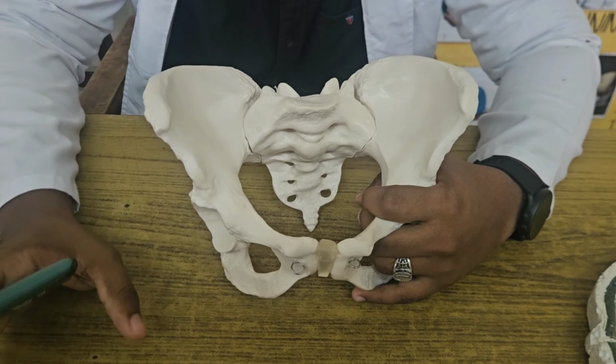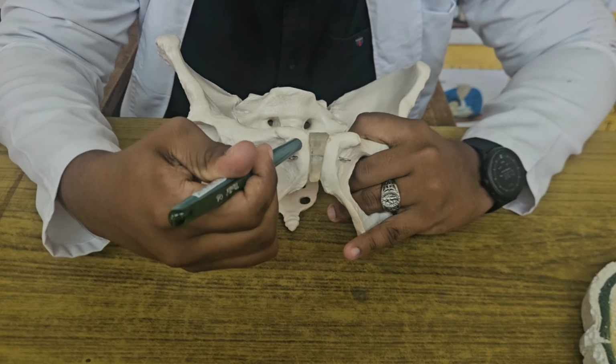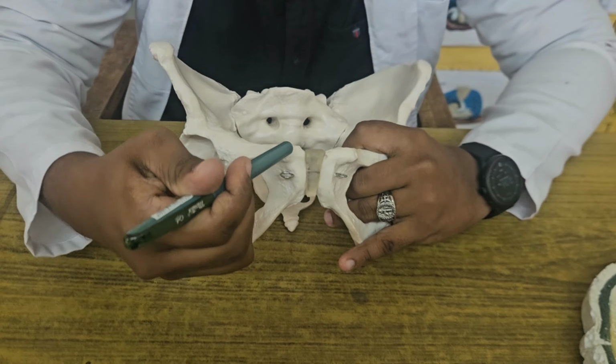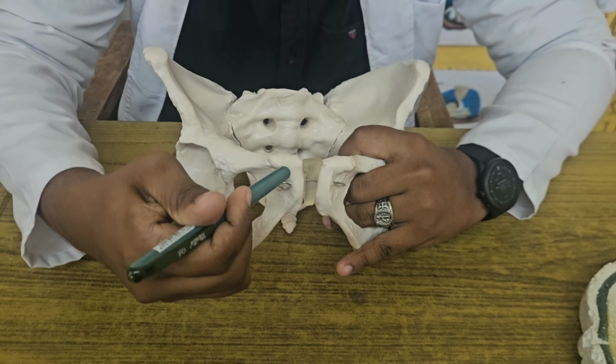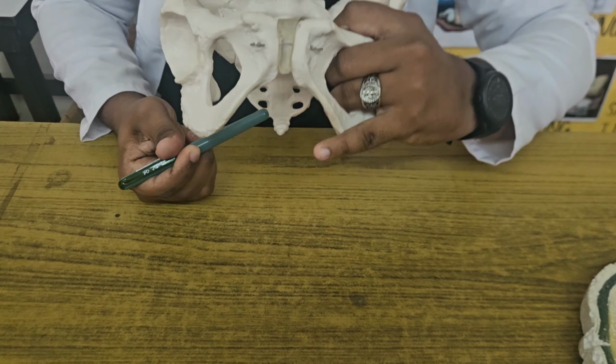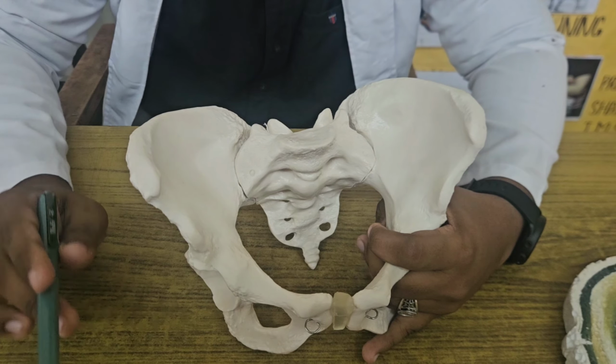Out of 5 bones, 3 are innominate bones, that is hip bones, that is ilium, ischium, pubis. These are innominate bones. Next 2 bones are sacrum and coccyx. This tailbone is known as coccyx. So let's start with the ilium.